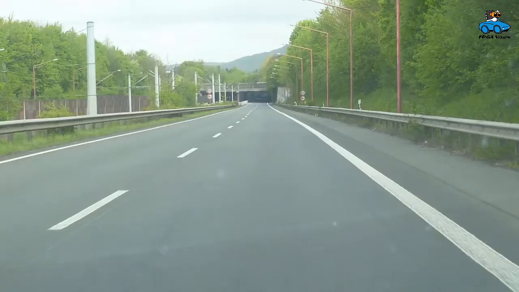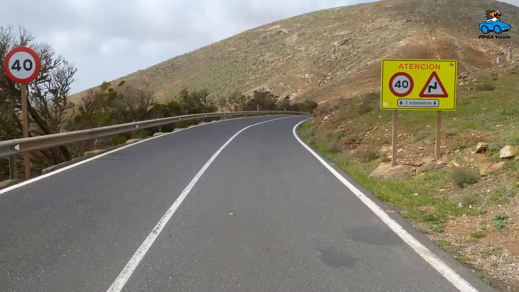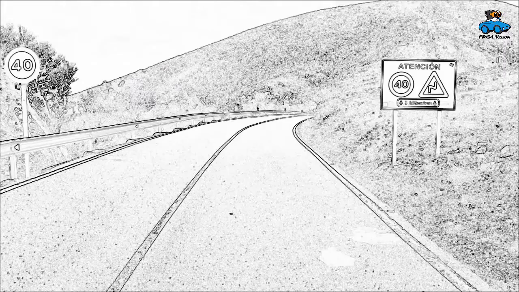So now we have a look at the results of this filtering. Here you see the 3 different test images again. First, the motorway in Germany, and this is the result of the Sobel filtering. You see that the edges are clearly visible, so apparently the algorithm is working. This is the road in Spain. Again, the algorithm is working fine.